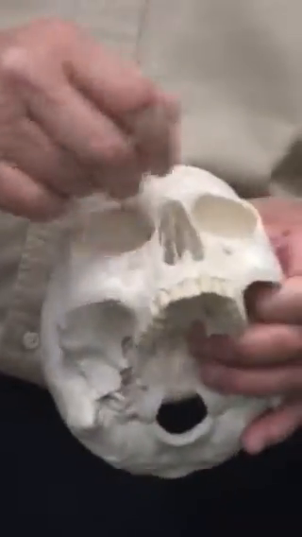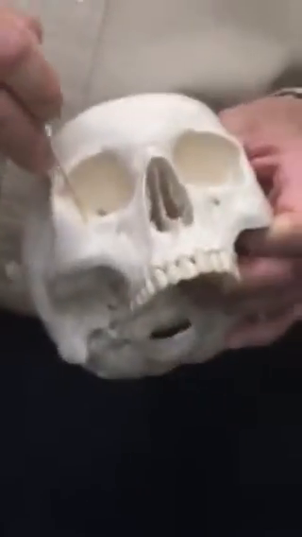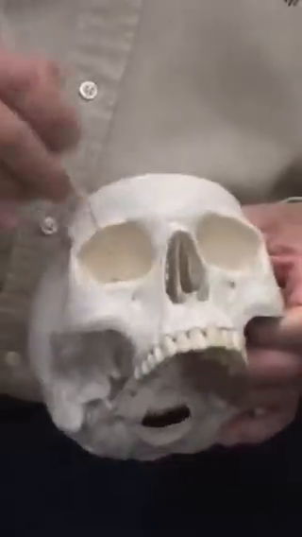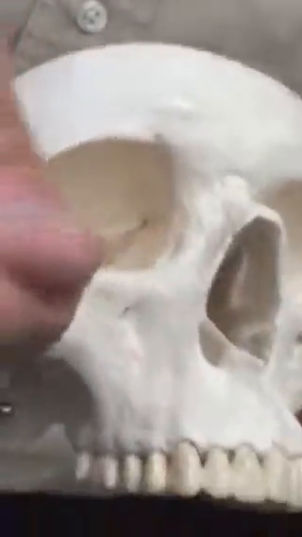Okay, so now you have the orbit of the eye. The roof of the orbit is made up of the frontal bone. The lateral wall is made up of two bones, the zygomatic anteriorly and the sphenoid posteriorly. The medial wall is made up of the lacrimal anteriorly, which is over here, and the ethmoid posteriorly.